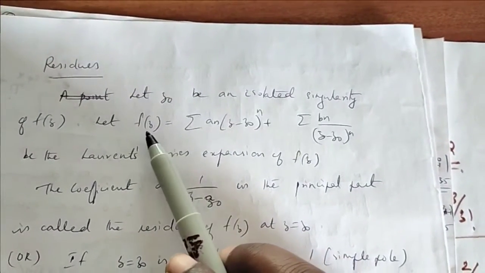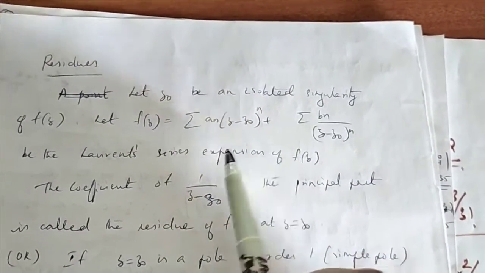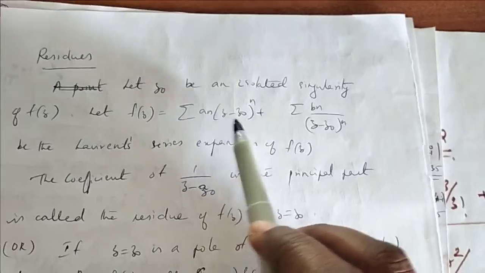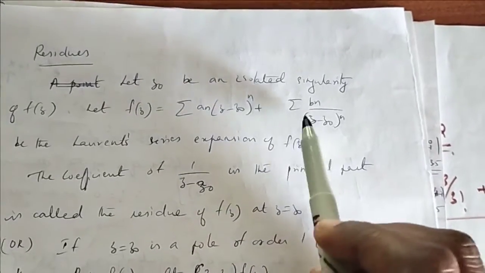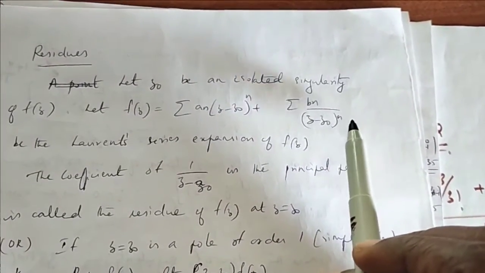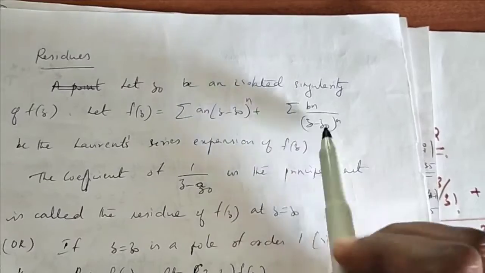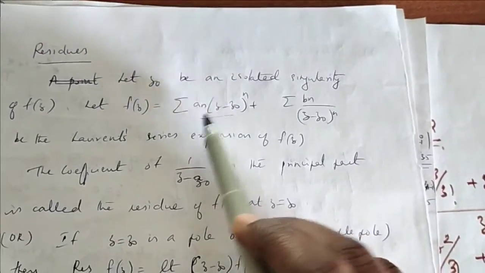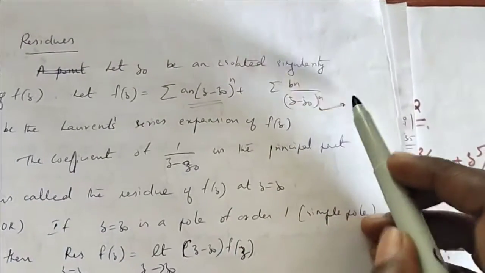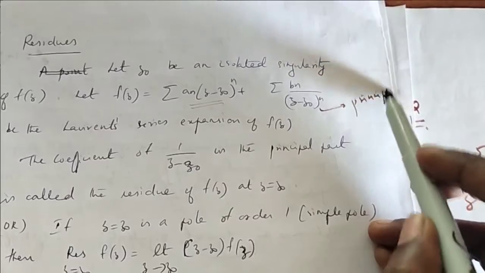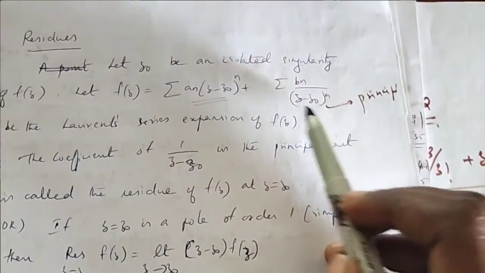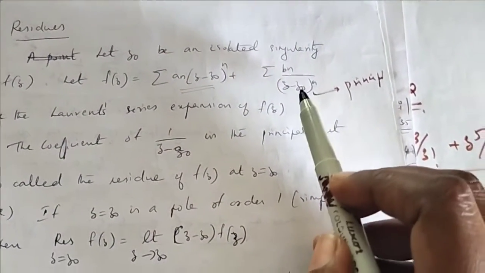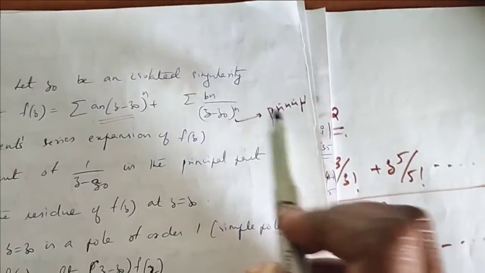So we can expand f of z as the Laurent series expansion, that is sigma a n into (z minus z naught) all raised to n plus sigma b n by (z minus z naught) all raised to n. This is the Laurent series expansion, this is the Taylor series part, and this is the principal part. What is the principal part? The powers of z minus z naught containing in the denominator, those terms are called the principal part.